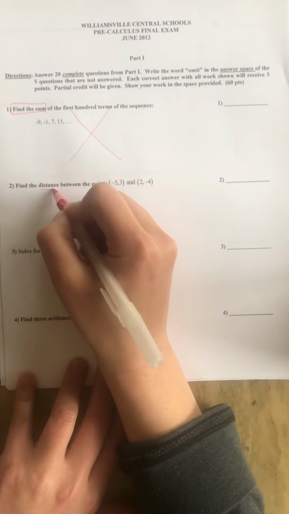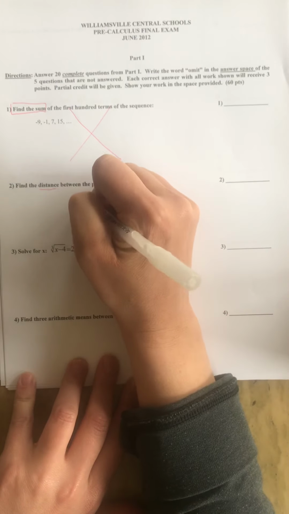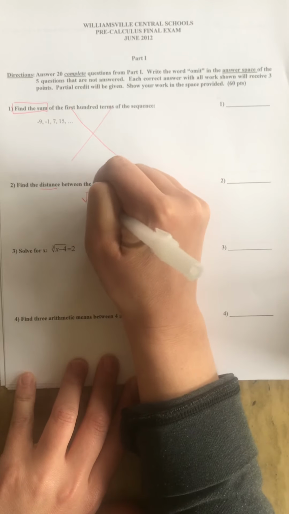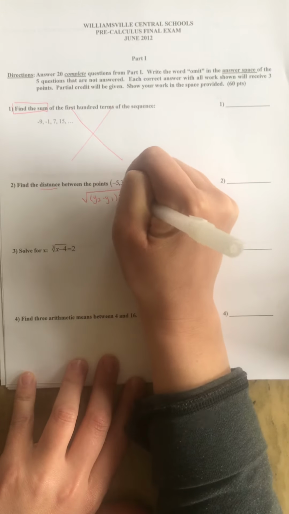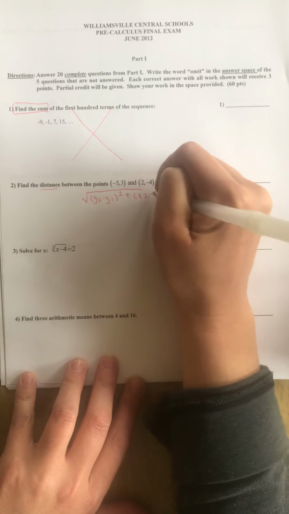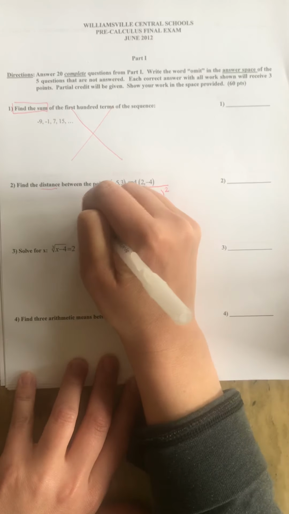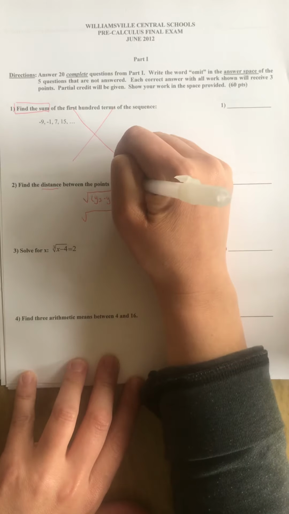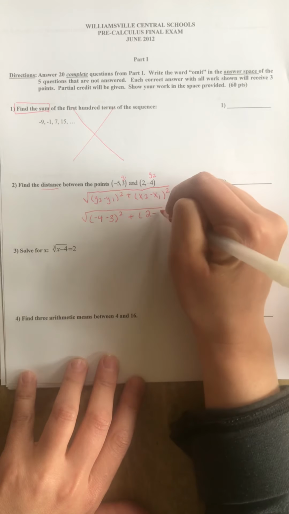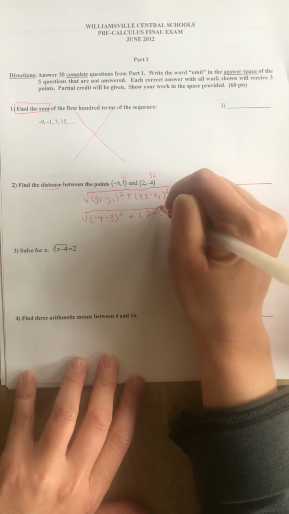This one asks for distance. You can go ahead and use your formula. We have y2 minus y1 squared plus x2 minus x1 squared. Okay, you can go ahead and substitute in. We have our y values, y1, y2. So we have -4 minus 3. We're going to square that plus my x values. If you start with this y value, you have to start with that y value for the x2. So we have 2 minus the -5 squared.